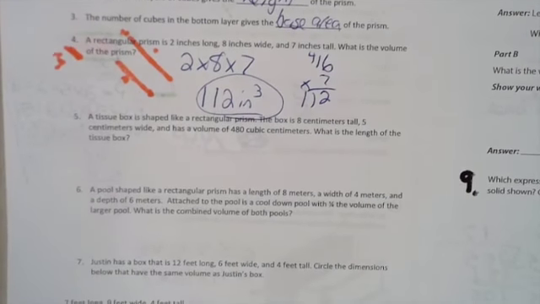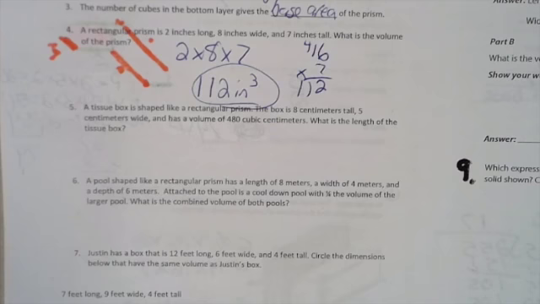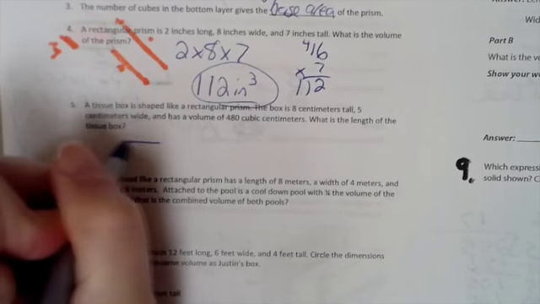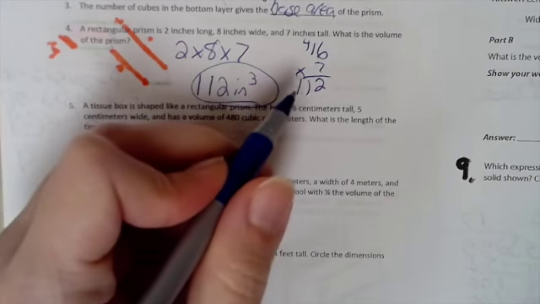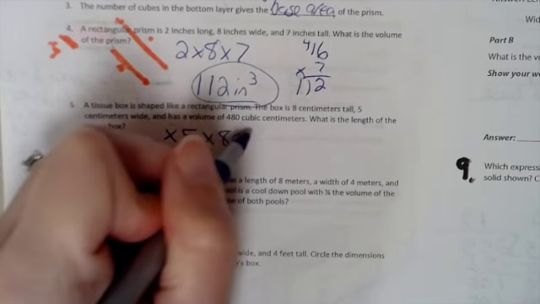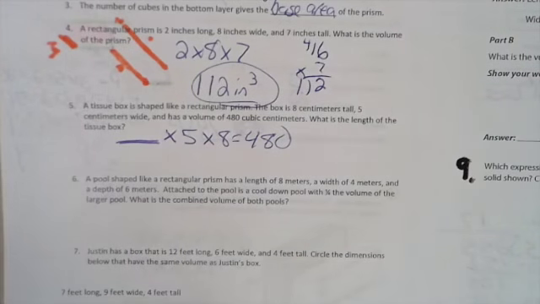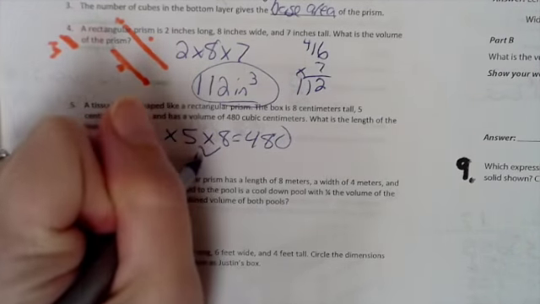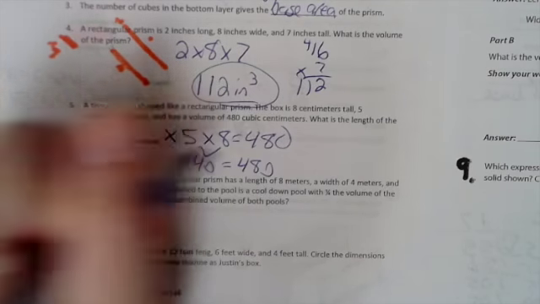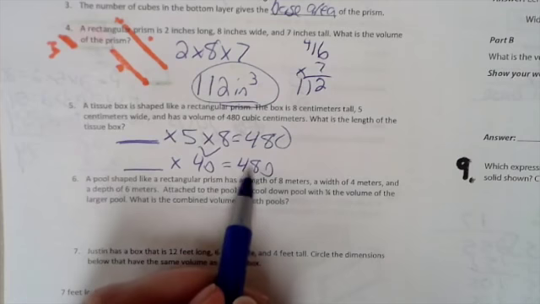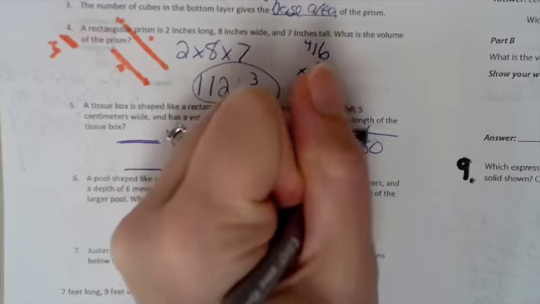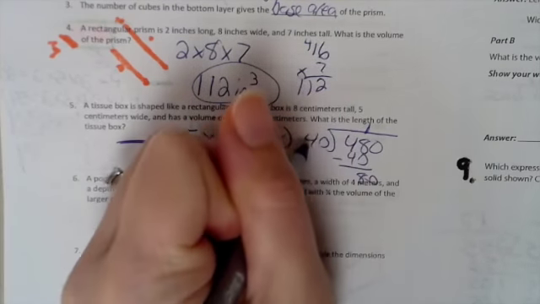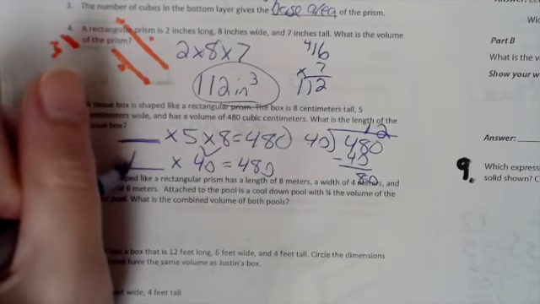A tissue box is shaped like a rectangular prism. The box is 8 centimeters tall, 5 centimeters wide, and has a volume of 480 cubic centimeters. What is the length? We're looking for the length. We know the width is 5, the height is 8, and the volume is 480. So we multiply 5 times 8, which is 40. And then we're going to divide 480 by 40. So 40 goes into 48 one time, and 40 goes into 80 two times. So our missing length is 12 inches.